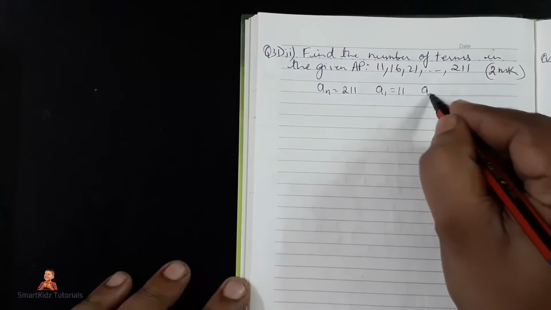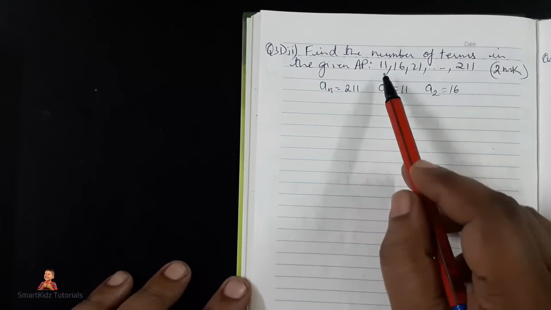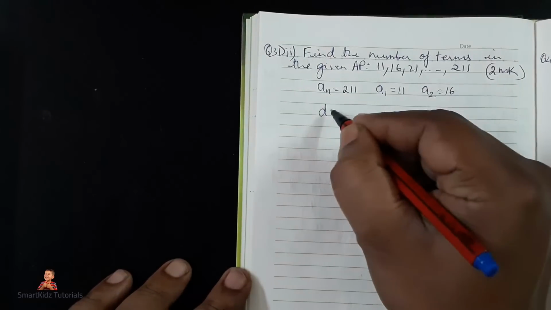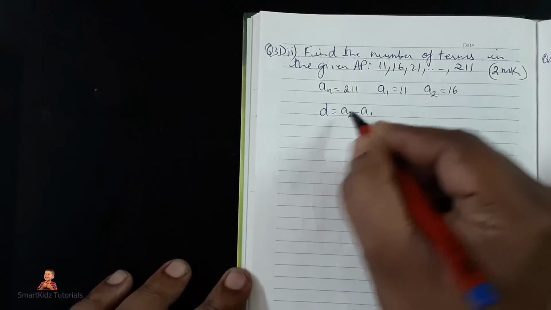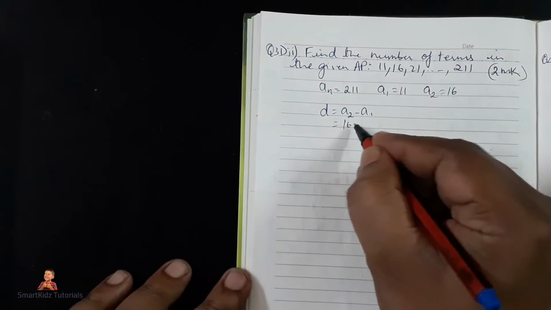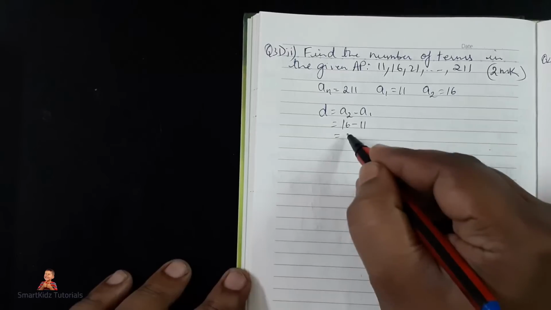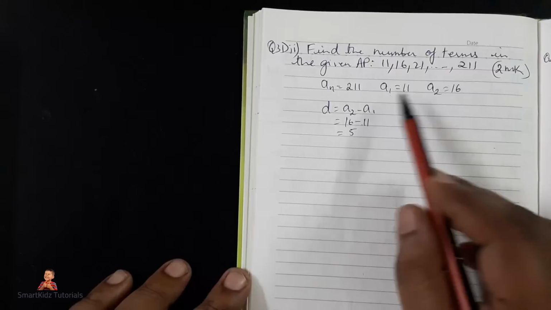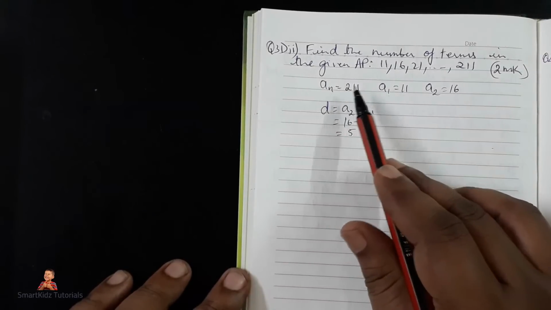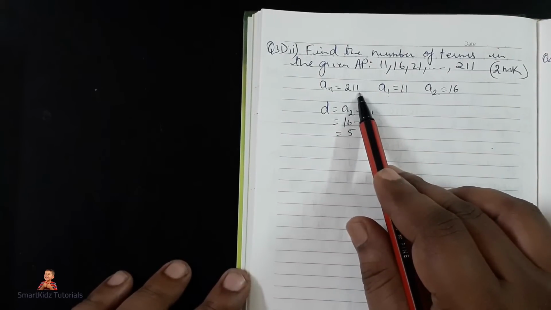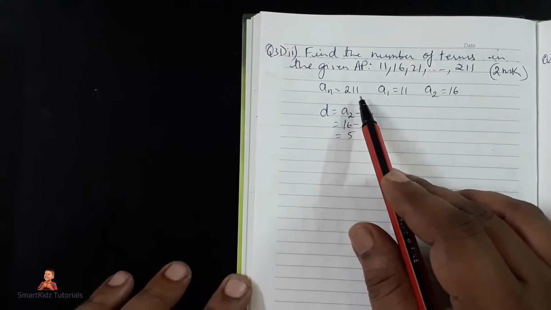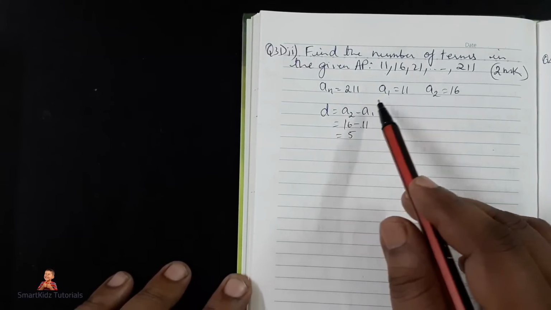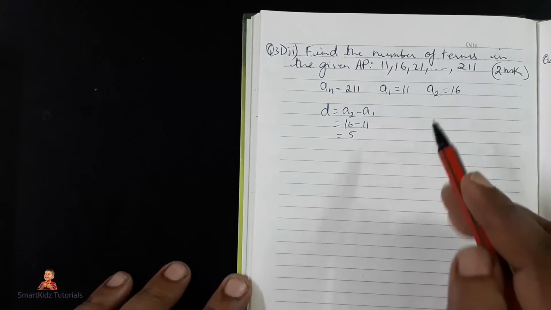Second term is 16. The difference between the first and second term will help us get the common difference. We'll get that D equals A2 minus A1. A2 is 16 minus A1, which is 11, which means our common difference is 5. Now that we have the common difference D, our first term 11 and the final term 211, we can find out the number of terms of this arithmetic progression.